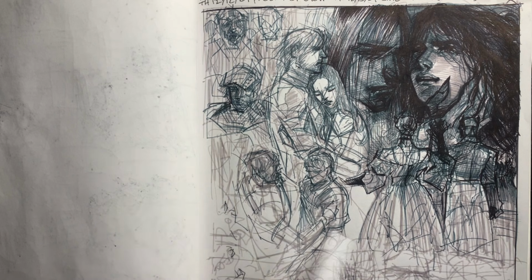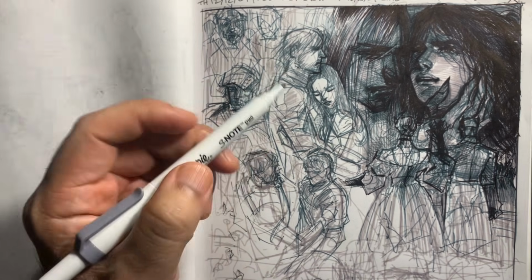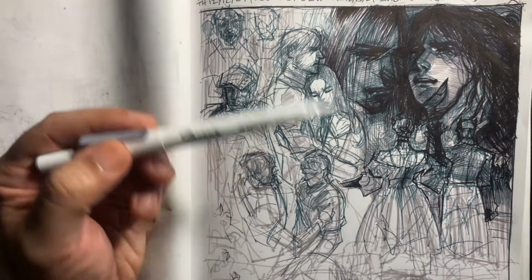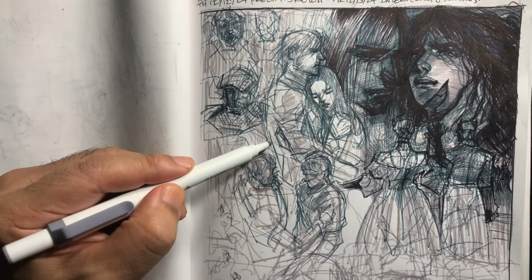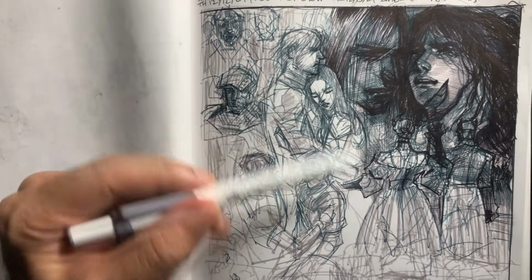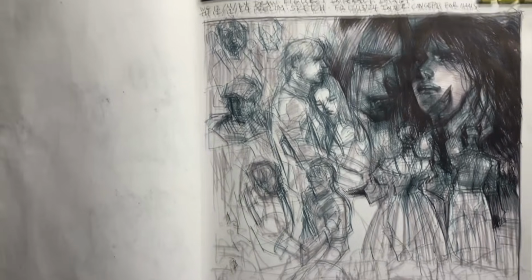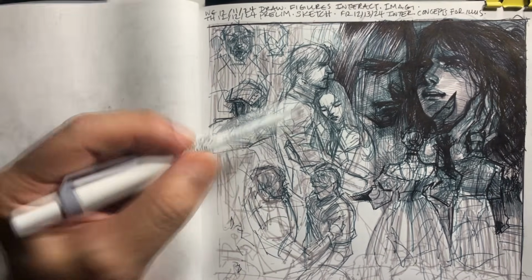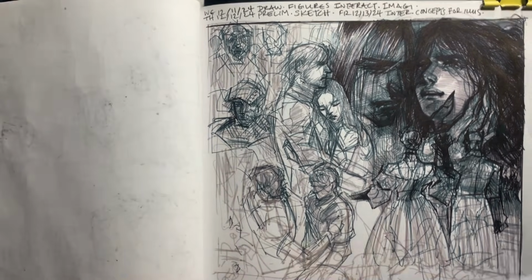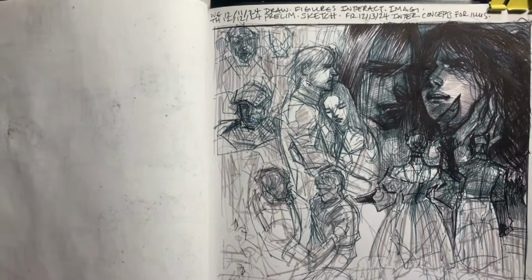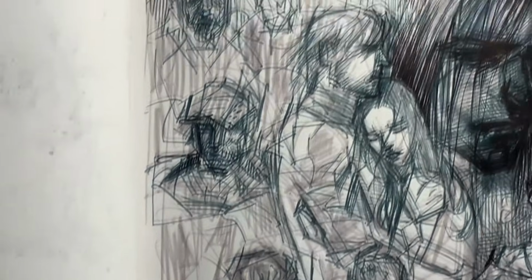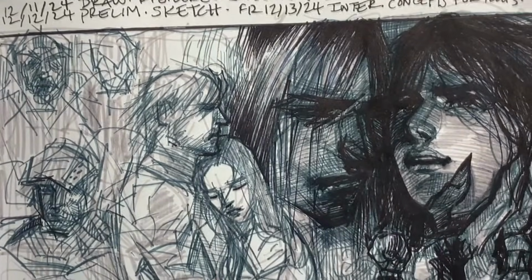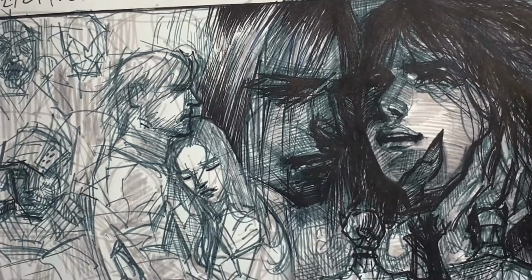So as I'm working on this, that's one way to approach the question of how do you keep the spontaneity. You could do it this way. For example, this is almost filling this whole page, which is about 8.5 by 11, like a regular page. So if I'm working on this, I can actually go in pretty detailed. Let me zoom in so you can see the line work. You can see that it's pretty detailed.